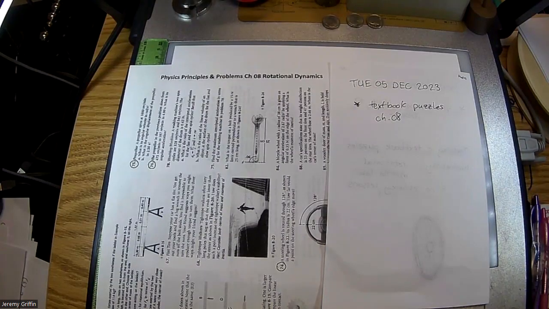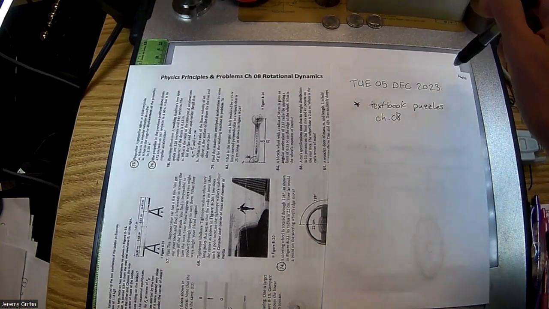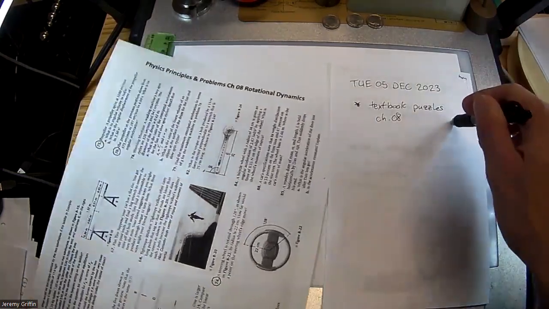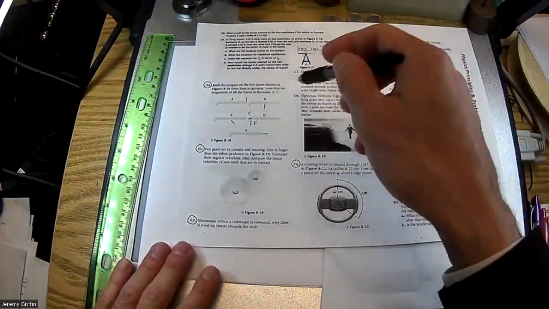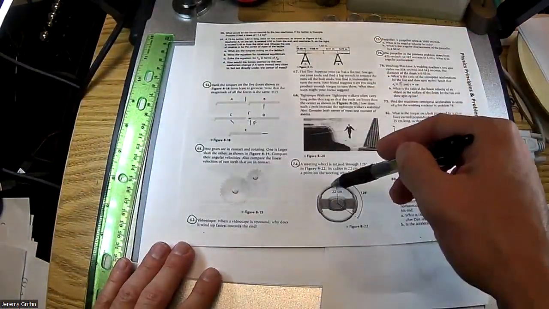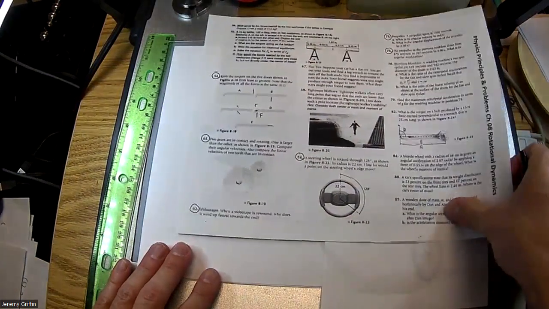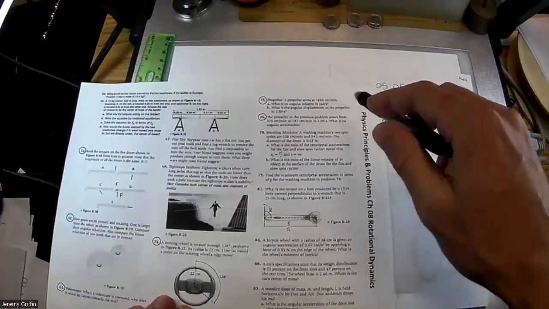All right, recording, rolling. It is Tuesday, December 5th. We're going to do a bunch of these Chapter 8 textbook puzzles as planned today. We did get a start the other day. We finished the first four circled ones, so we did these the other day. Okay, let's go ahead on down the other circled ones.